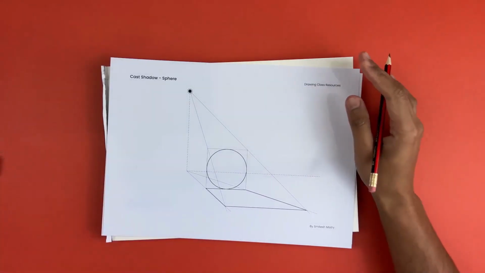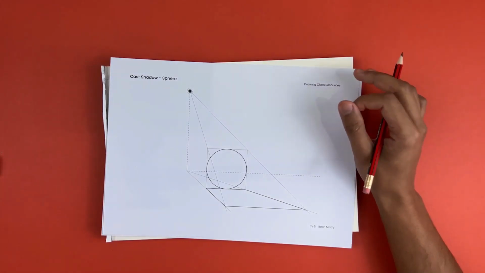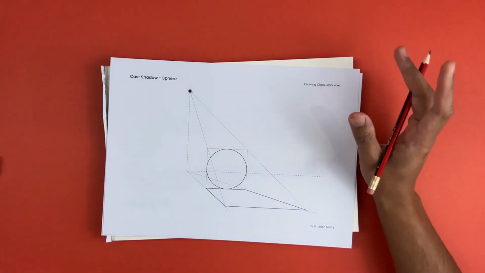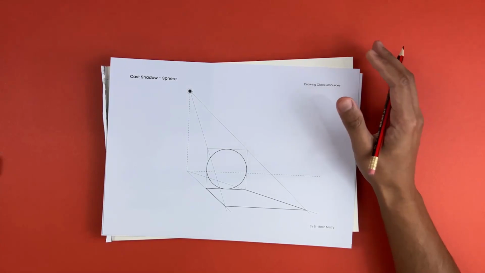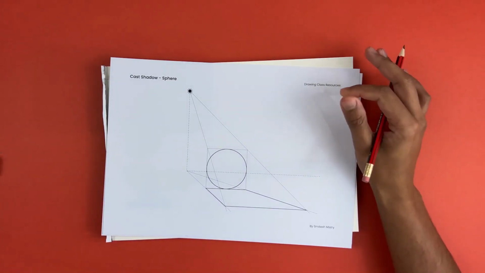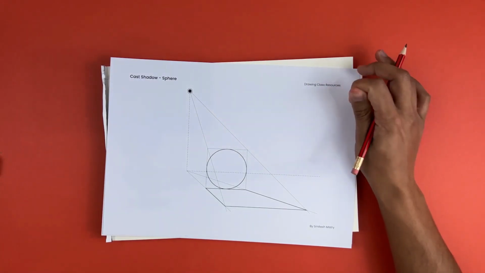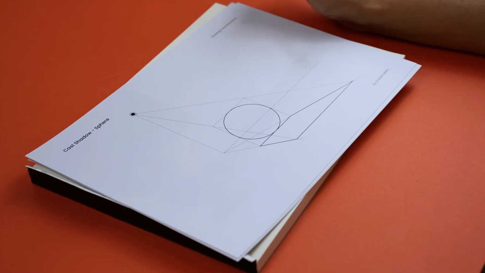So it's going to split up into four main steps. What we're going to do is first, initially, we're going to determine the direction of the light source. As you saw in the previous lesson, when you move the light source, the shadow on the ground does change. So that's the first thing we're going to do. Then we're going to determine the shape of the shadow. Then we're going to follow this by establishing the edges of the shadow. And then we're going to add value to the shadow.